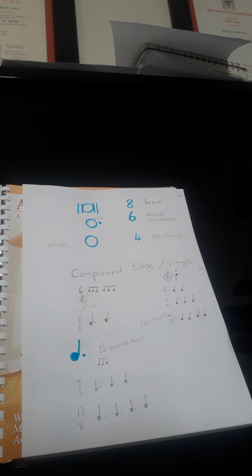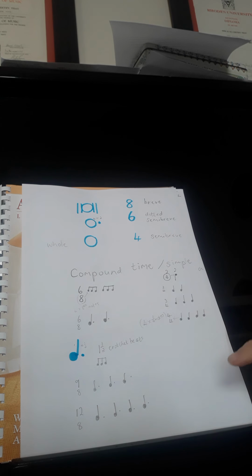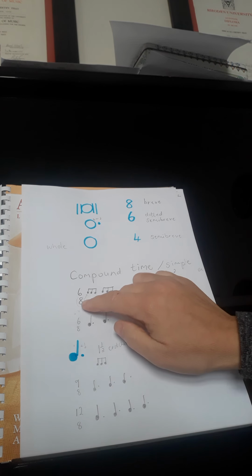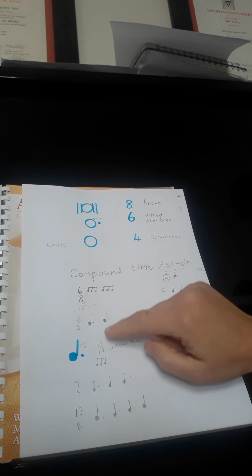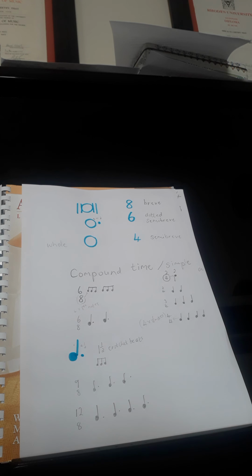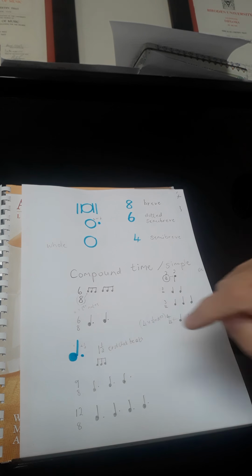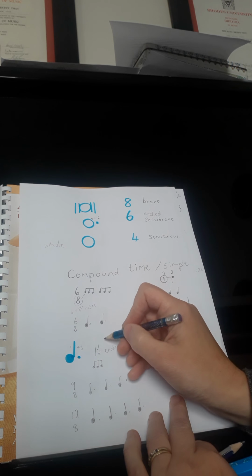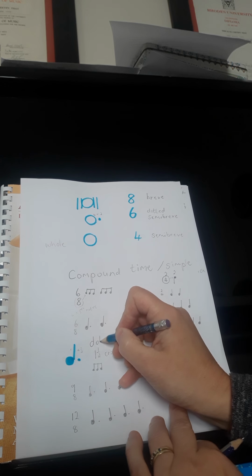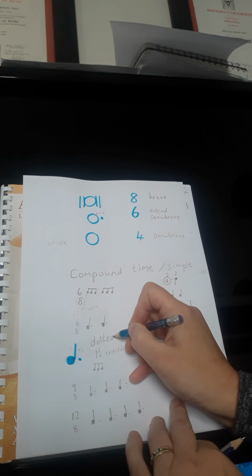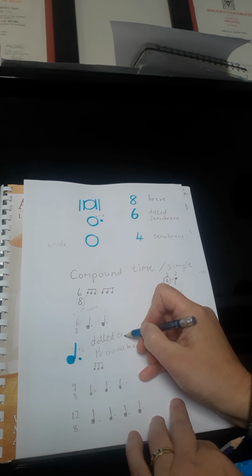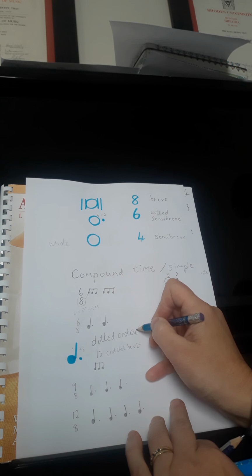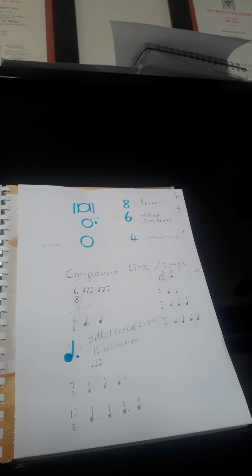All right. That is the difference between compound and simple time. Is that usually you're going to see an 8 underneath, and it's split into 3, so it's split into these guys. Dotted crotchets. Important word there. Dotted crotchet. That is important. Please know that, and if you don't understand, let me know.